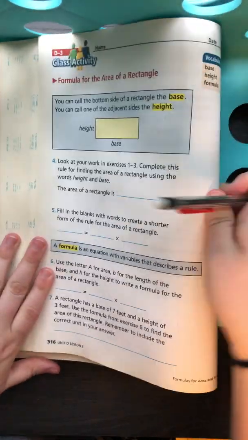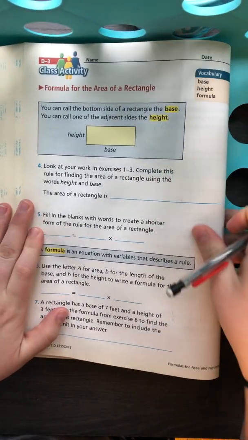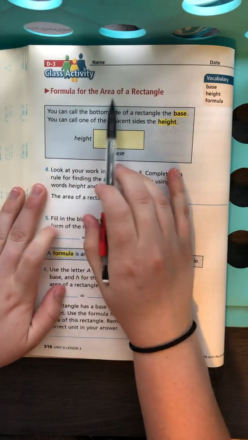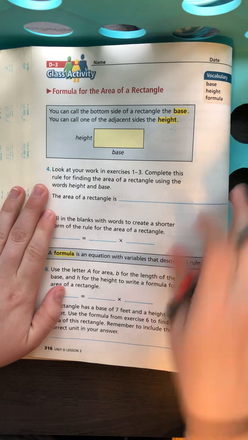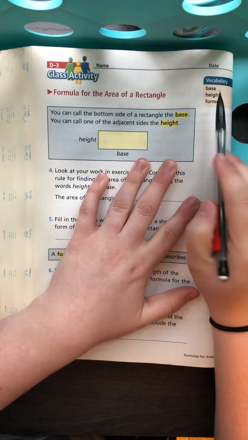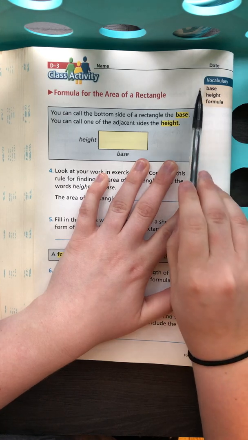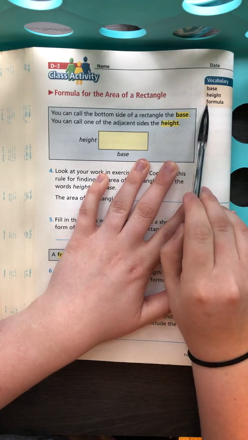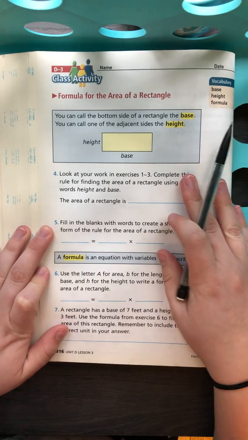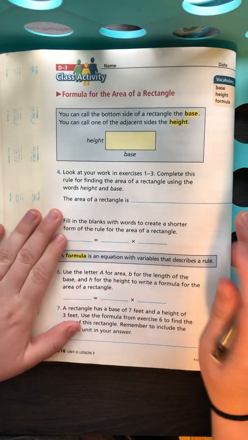All right, let's look at page 316. Hopefully I can get it in here. Okay. On this page, we are talking about a formula for the area of a rectangle. Now we have some new vocabulary, some vocabulary words that we have not heard yet. So up here, we have base, height, formula. So as you can see on my page, they're highlighted. On yours, it'll just be different shades of gray.